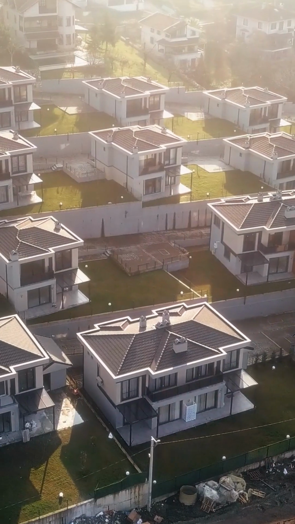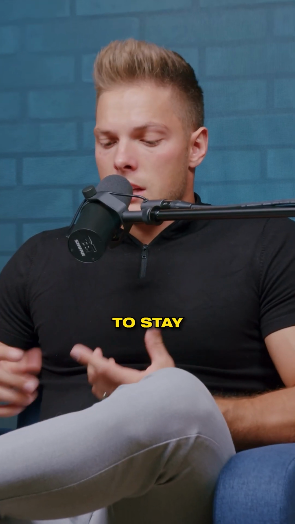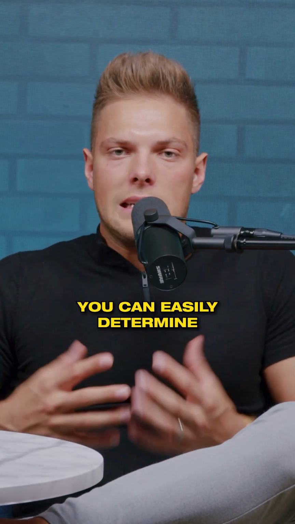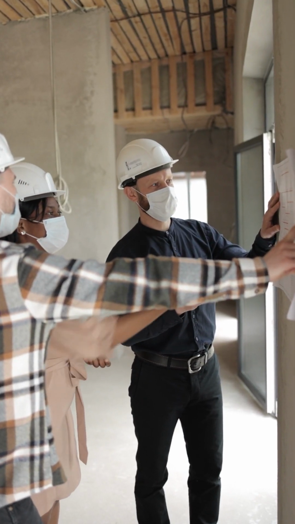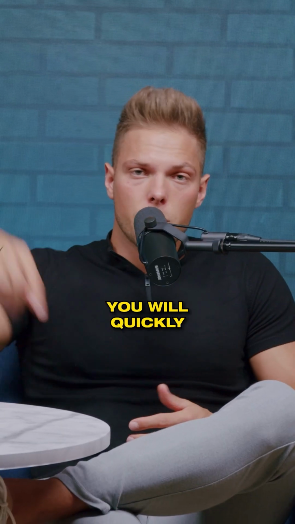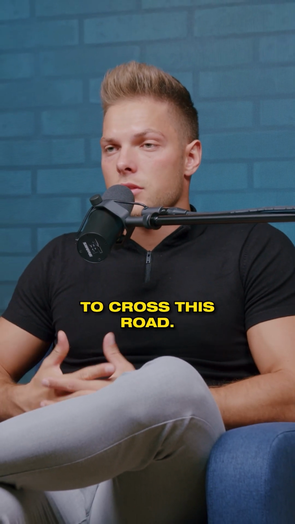Three is you have to look for the same area. You cannot compare a gated community with the ghetto, as an example, to exaggerate. In theory, you're trying to stay within the same neighborhood or the same subdivision. Usually in the United States and most markets, you can easily determine a neighborhood by looking at the general neighborhood borders. If you use Zillow as an example and zoom out, you will quickly see if there are any thick white or yellow roads, and if that's the case, you're not trying to cross these roads.